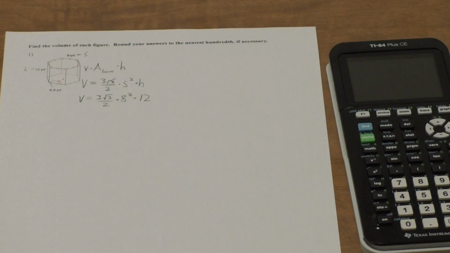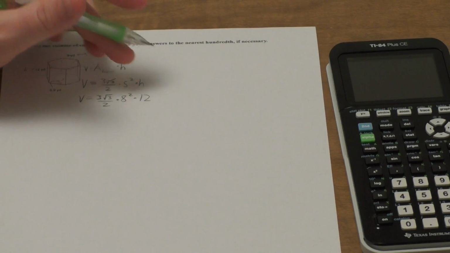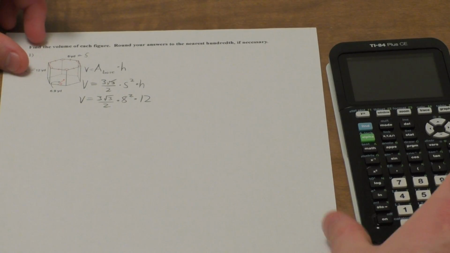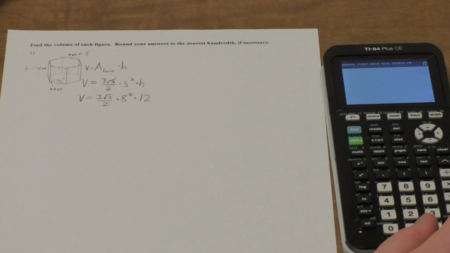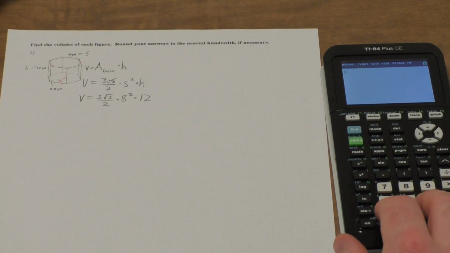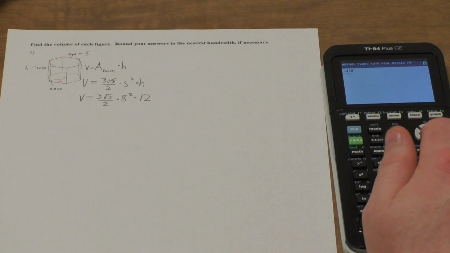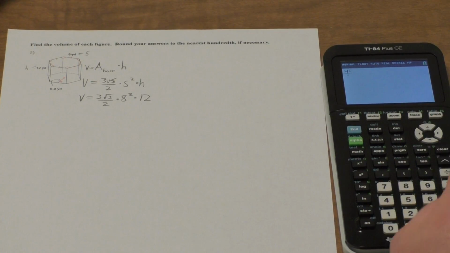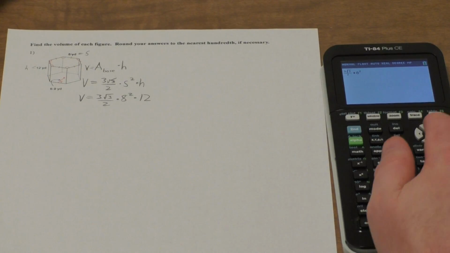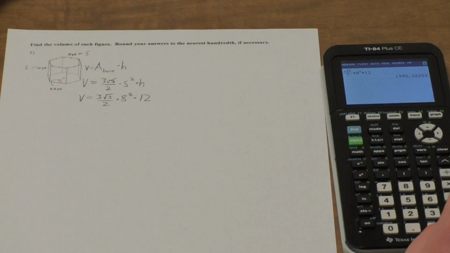We might want to multiply some of this together and keep the square root, but if you just want to throw it into your calculator, that's fine too. So let's go ahead and do that: 3 square root of 3 over 2 times 8 squared times 12.